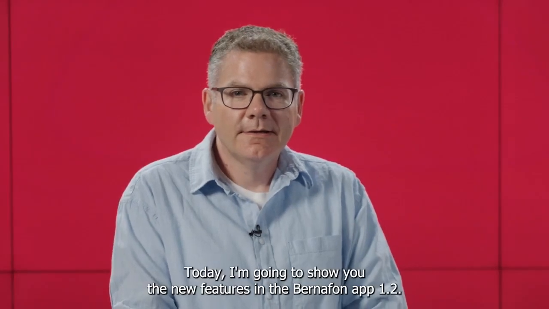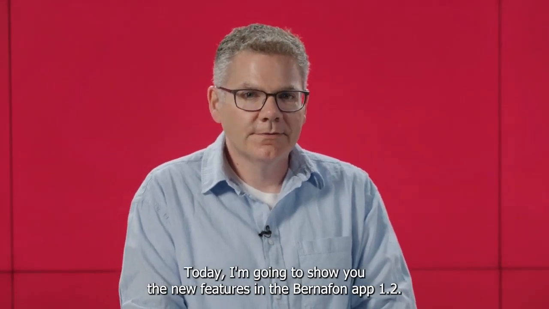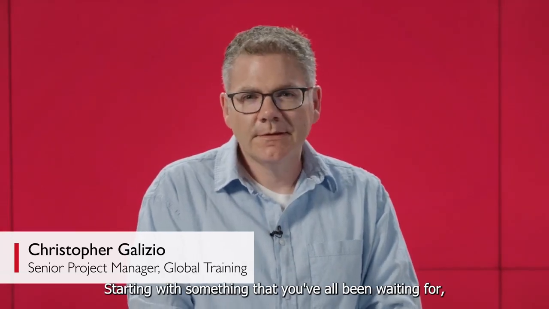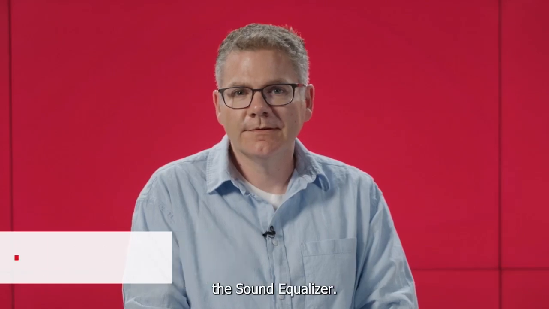Hello there. Today I'm going to show you the new features in the Bernafon app 1.2. Starting with something that you've all been waiting for, the sound equalizer.